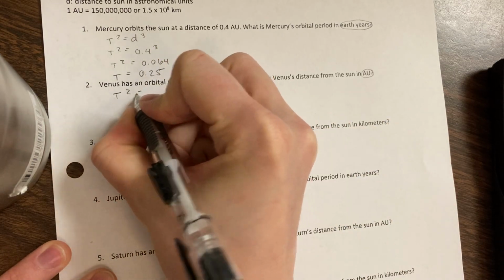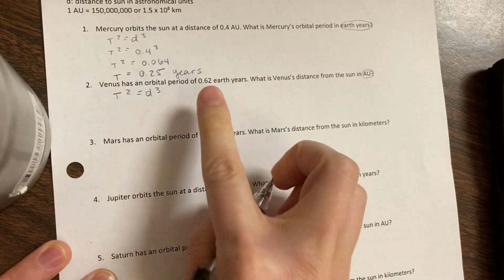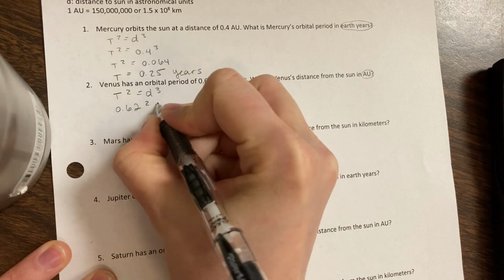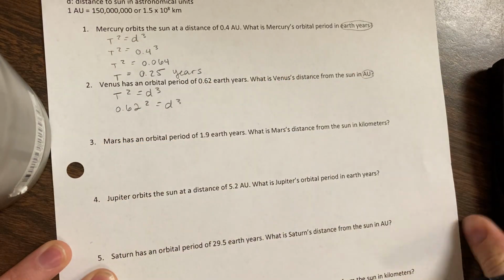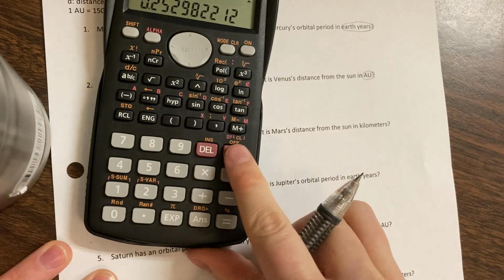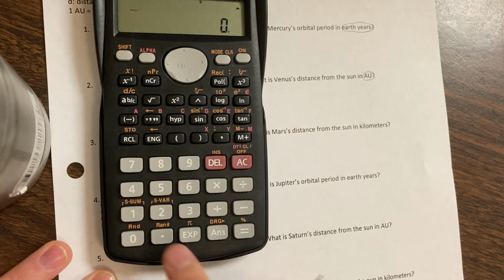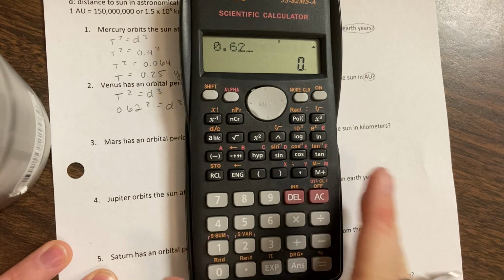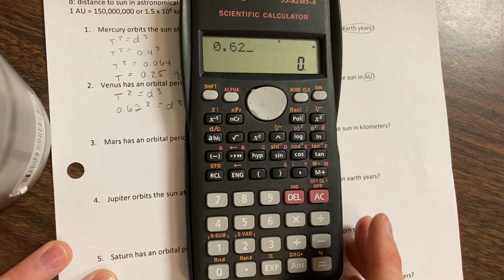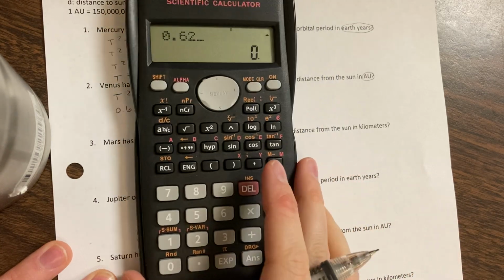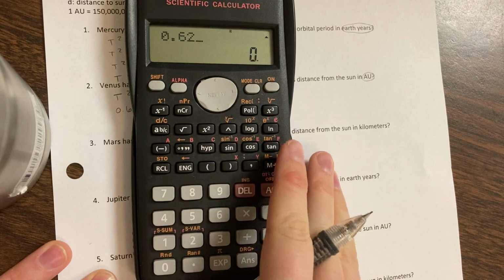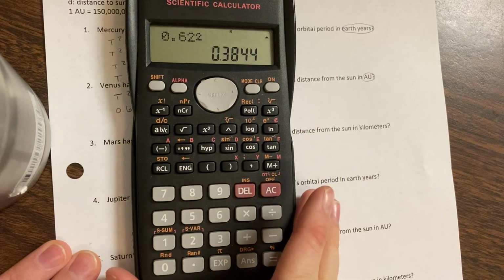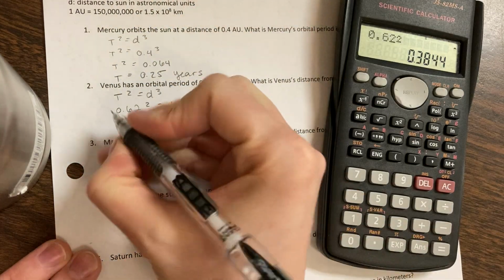So now we have t squared equals d cubed. We have the time, 0.62 squared equals d cubed. We gotta clear this on our calculator. So now to do 0.62 squared, our squared button on the calculator is right next to the square root button. So it's this x squared one here. So we hit the squared and equals 0.3844.